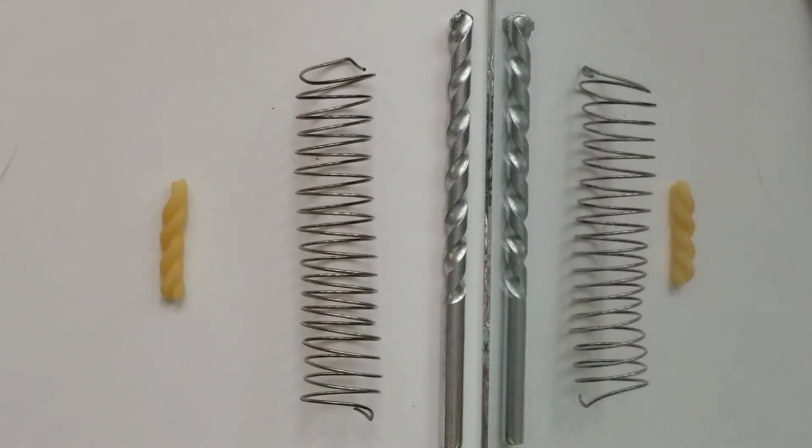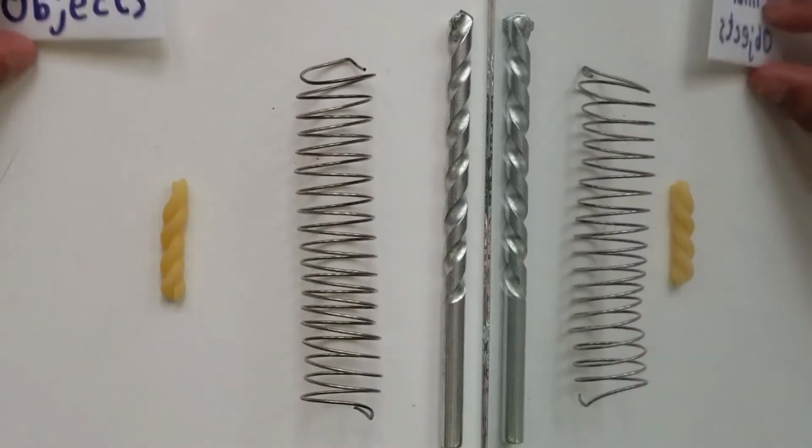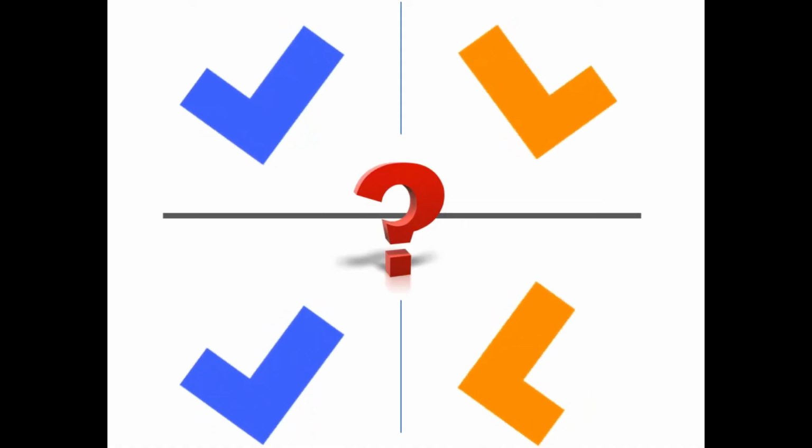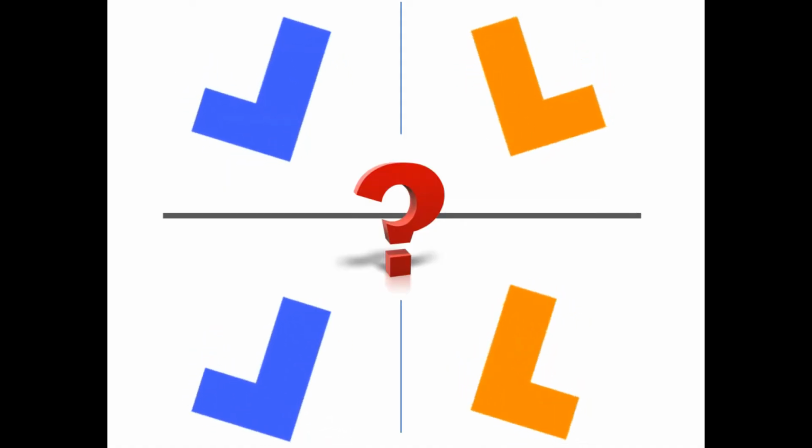The pasta, spring, and drill bit from the beginning of the video are all chiral objects. The lips on the drill bit are slanted rightwards, but the lips in the reflection are slanted leftwards. Since the mirror image is different from the original piece, the drill bit is chiral, just like the pasta and spring. What happens to the reflection when I rotate the original piece in a certain direction?